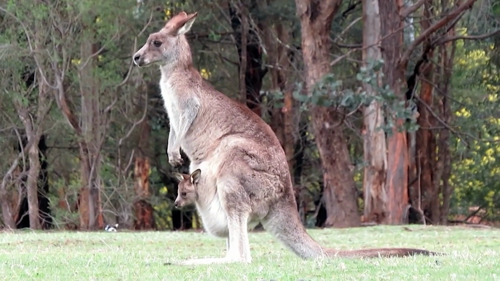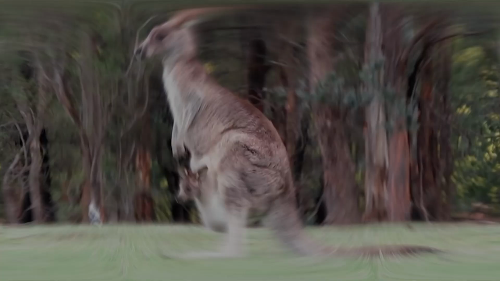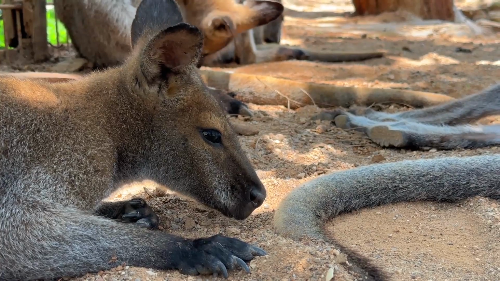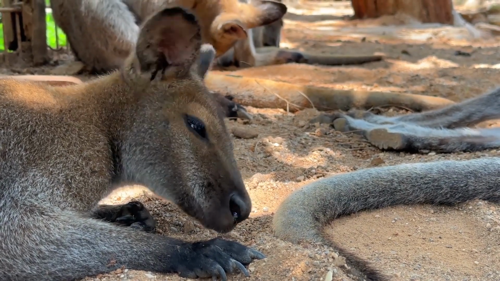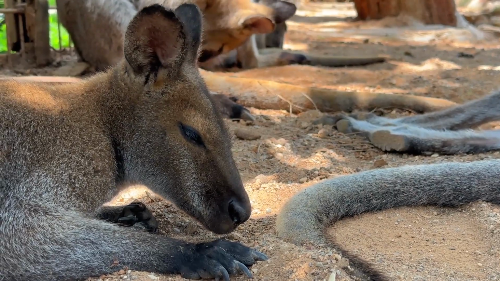Kangaroos are also adapted to conserve water. They can obtain much of their moisture from their food, reducing their need to drink water. Finally, let's talk about their conservation.